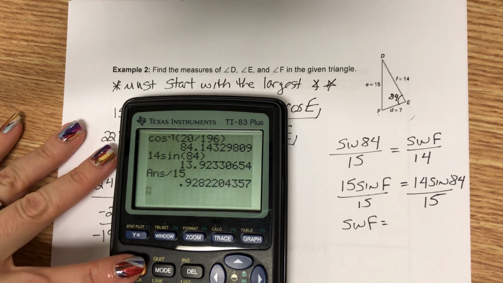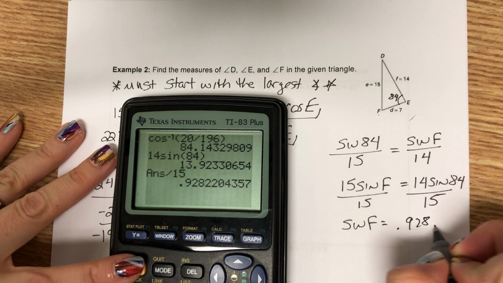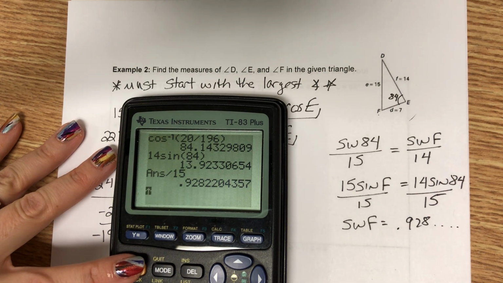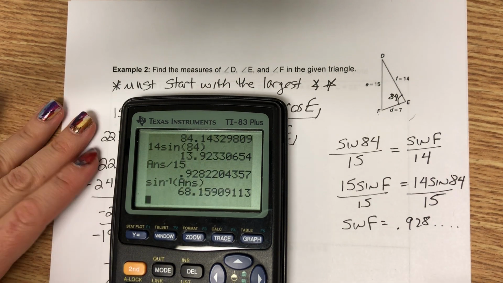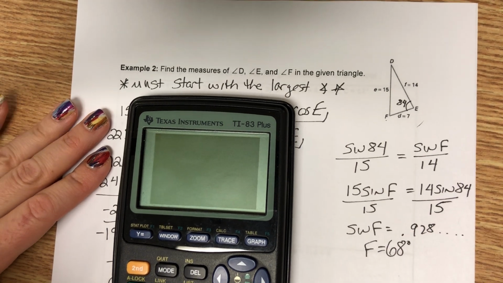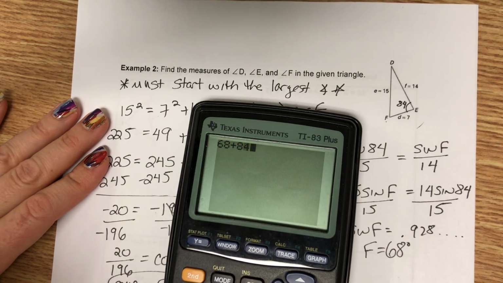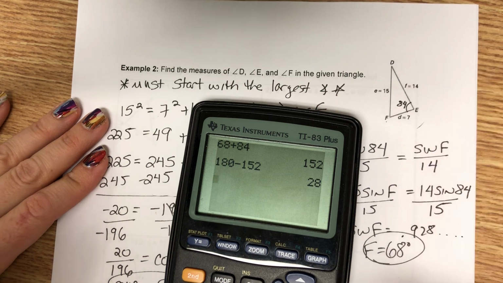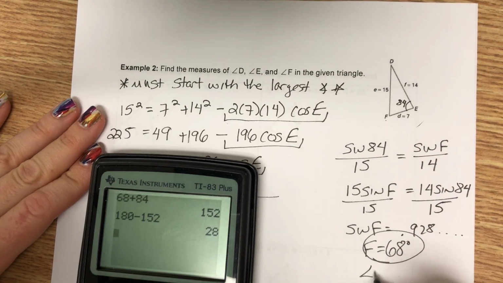So I'm going to do sine inverse of that answer, 0.928. So F is 68 degrees. So 68 plus 84, 180 minus that, gives me angle D is 28 degrees.